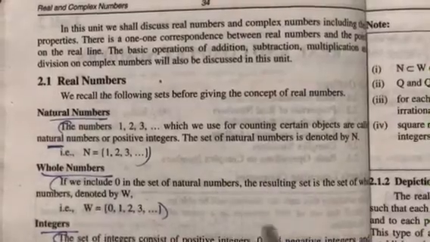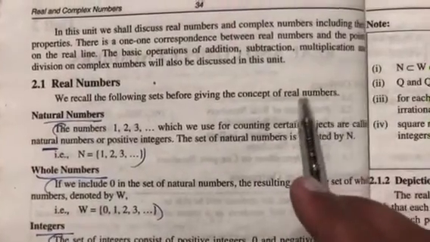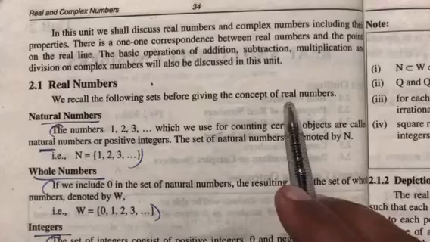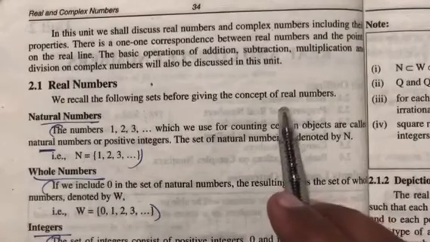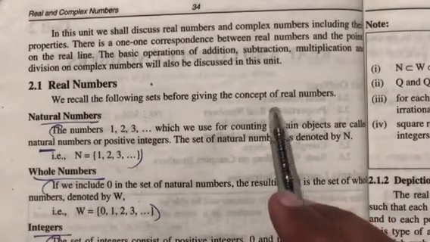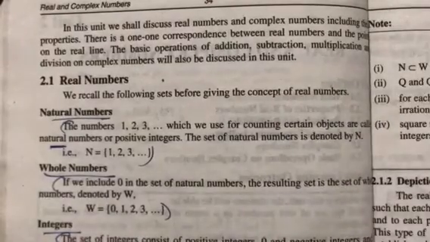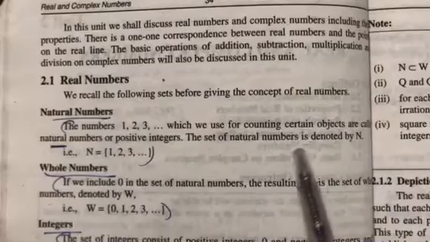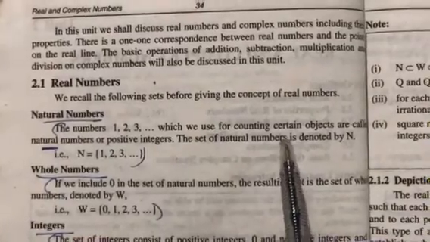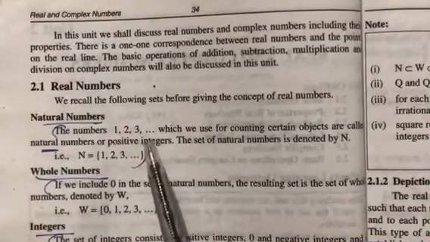When you go to school or get admission in a playgroup or the lower classes, your teacher teaches you the counting numbers 1, 2, 3, 4 and so on. All these numbers belong to the natural numbers. So all the counting numbers are called the natural numbers.